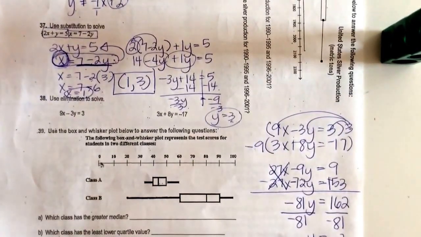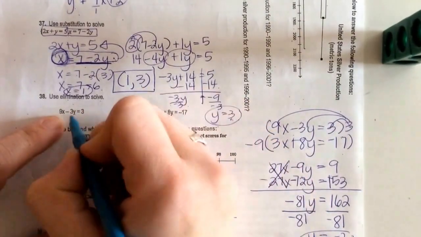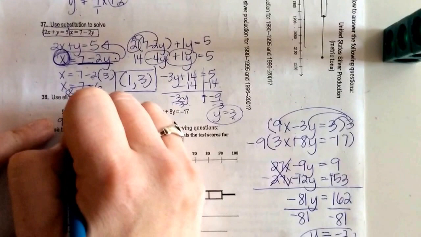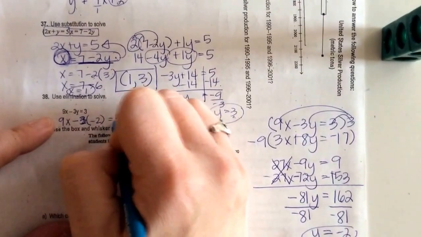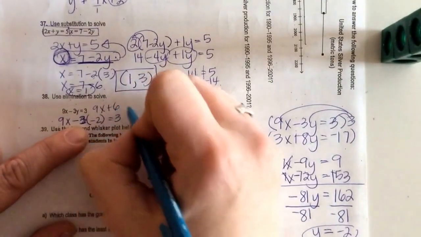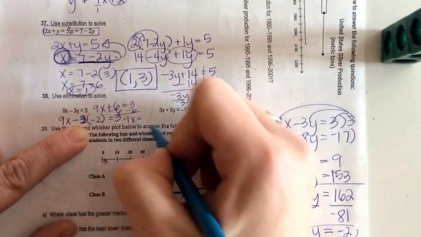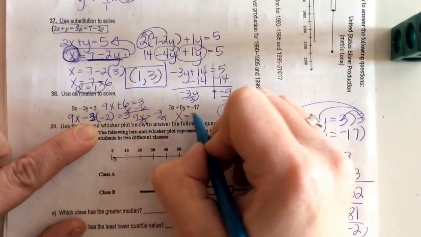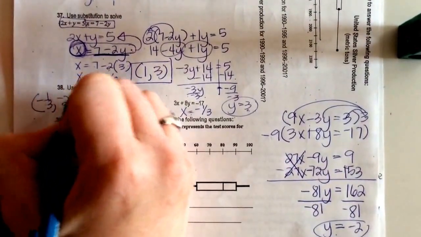Negative 2. I'm going to take this solution and put it into one of the original equations. It doesn't matter which one. I'm going to choose this guy because it has smaller numbers than this one. 9x minus 3 times negative 2 equals 3. 9x plus 6 equals 3. Minus 6, 9x equals negative 3. Divide by 9, x equals negative 1/3. So my ordered pair is negative 1/3, negative 2.